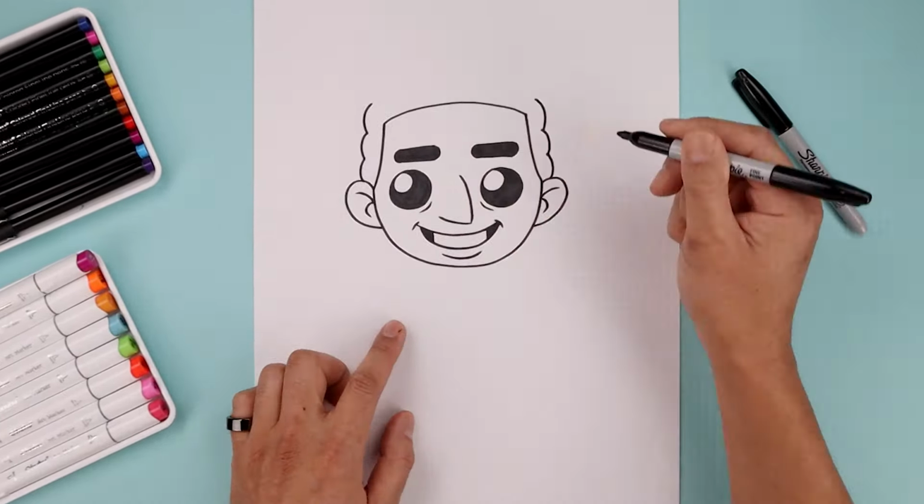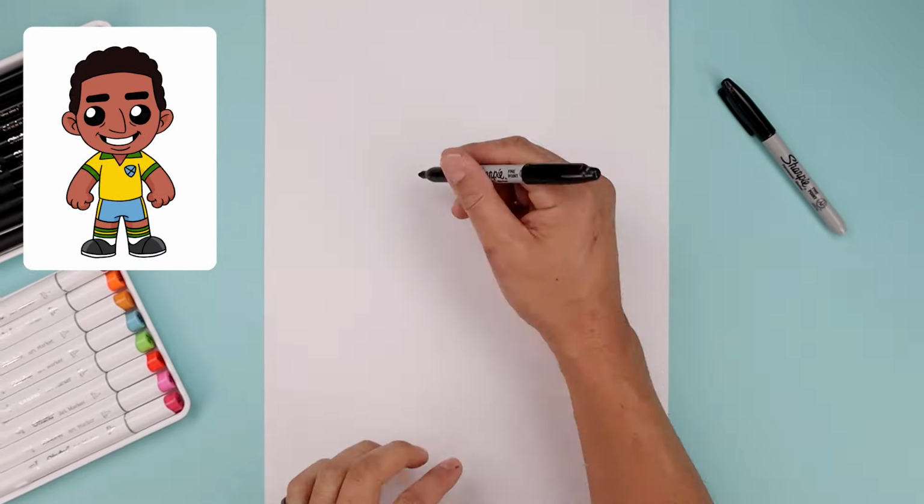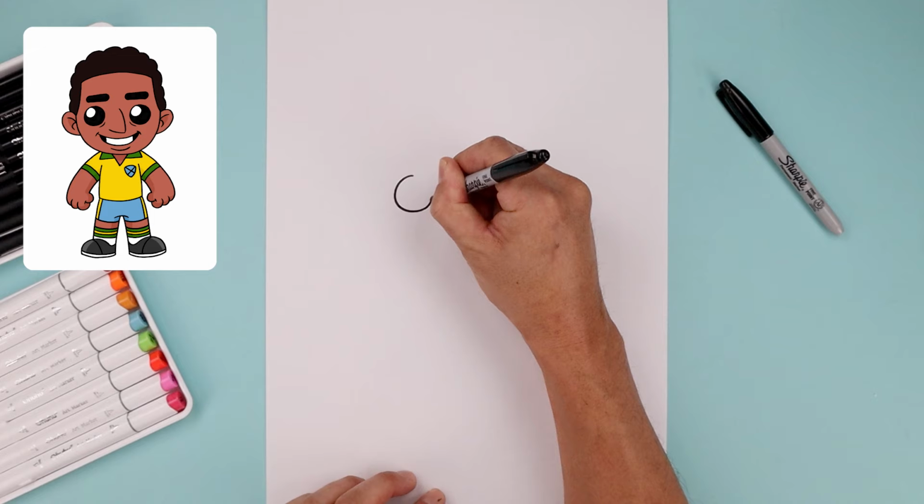In today's video we're creating a cartoon illustration of Pele. Let's begin today's lesson in the center of our page and draw two circles for the eyes. Let's start with the one on the left. I want to start from the very top and just work our way down towards the bottom and then back up towards the top.